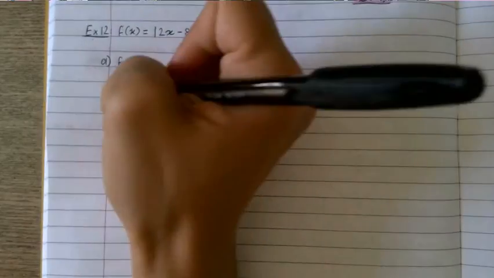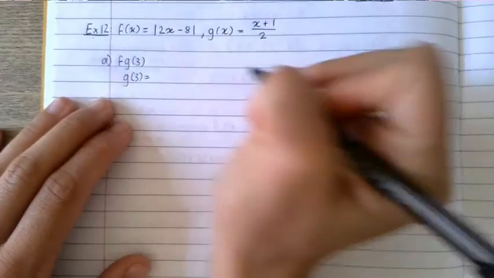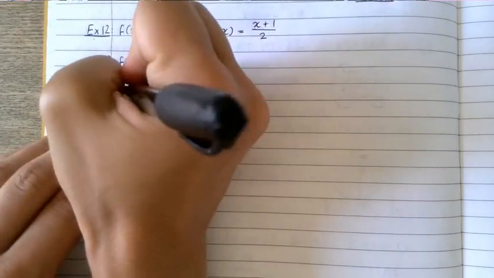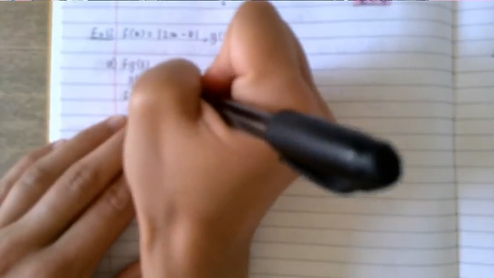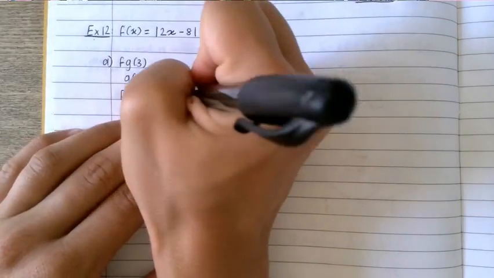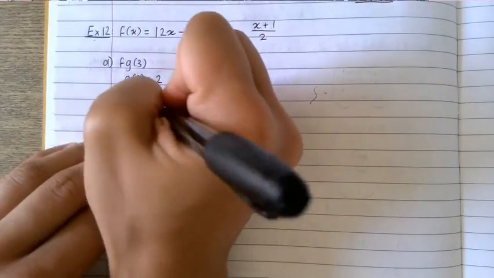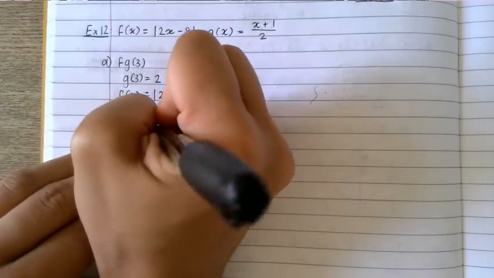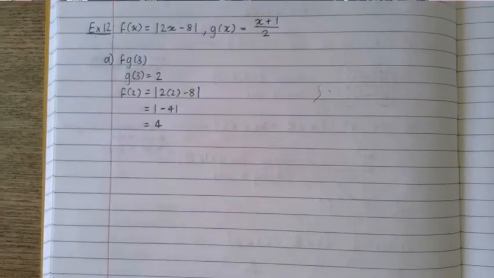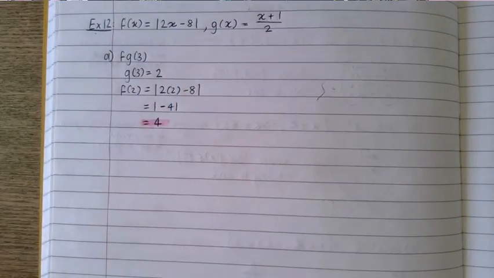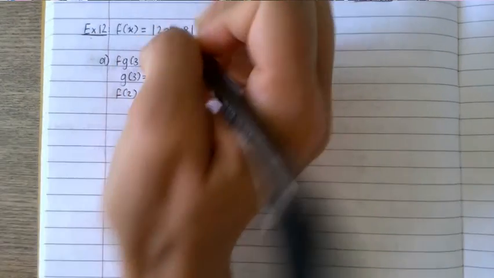So first I'll find g of 3 because I applied g first. So g of 3 is 3 plus 1, 4 over 2 is 2. And then f of 2 is the modulus of 2 times 2 take away 8. So that's the modulus of 4 take away 8, which is negative 4, which is 4, because obviously we just take the positive numerical answer there. So fg of 3 equals 4. Maybe I should just write that up here.